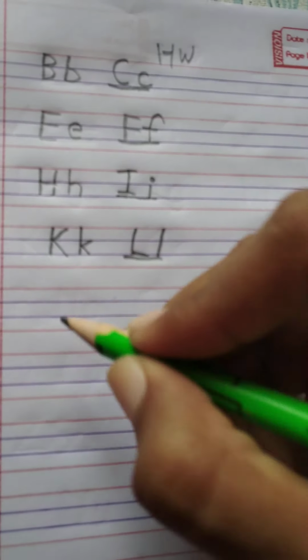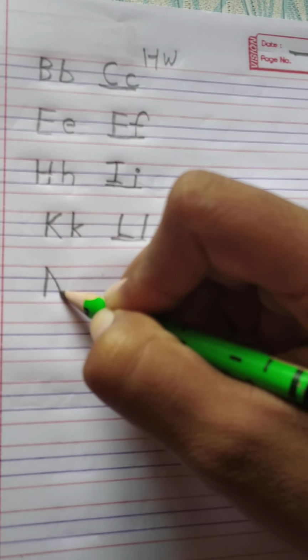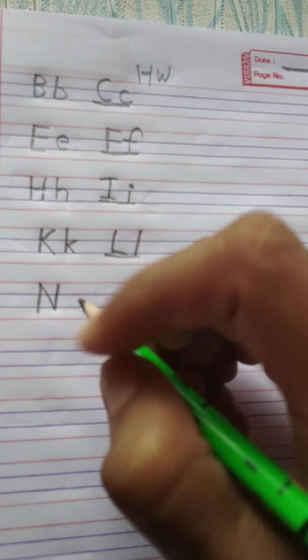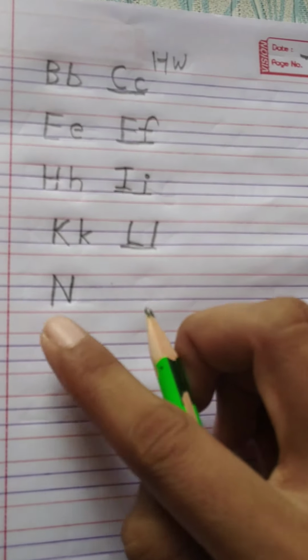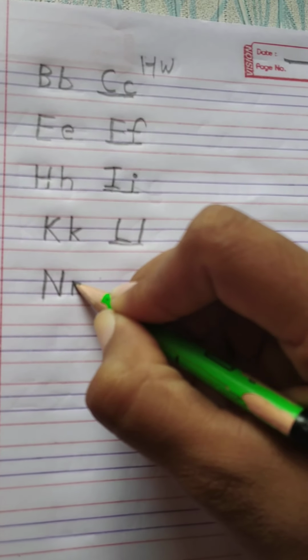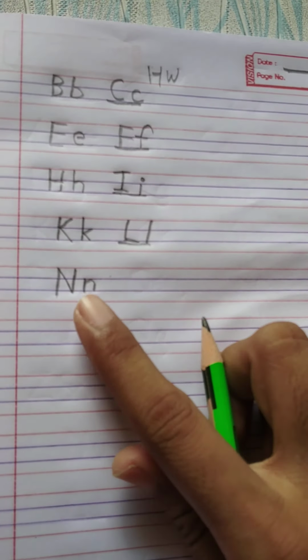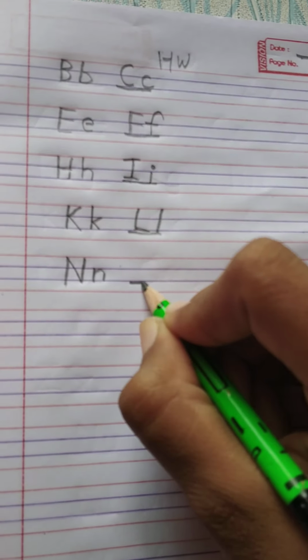Letter N. Okay, right here letter N. Standing line, slant line, again slant line. This is capital N. And right here small n. Standing line, curve, standing line. This is small n. N after which letter, children?